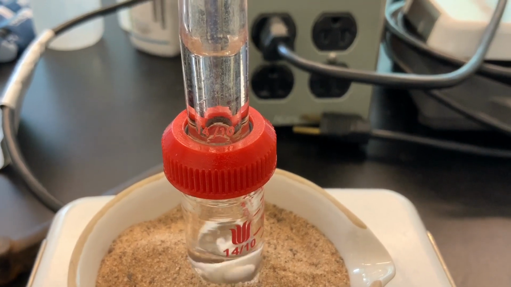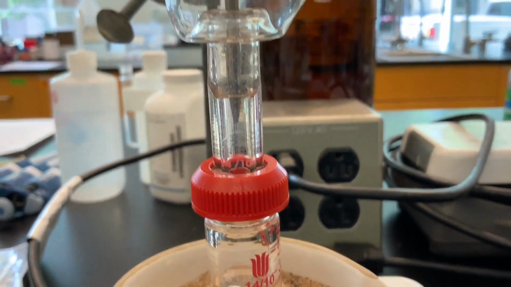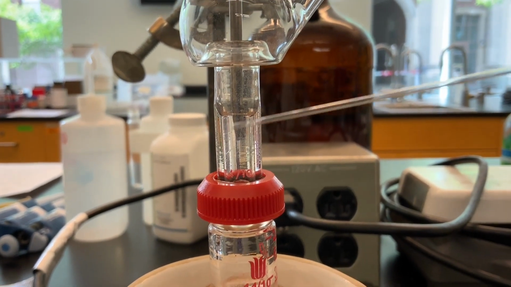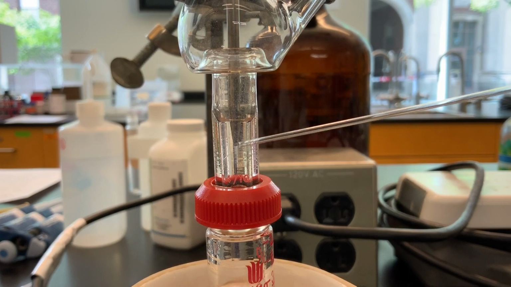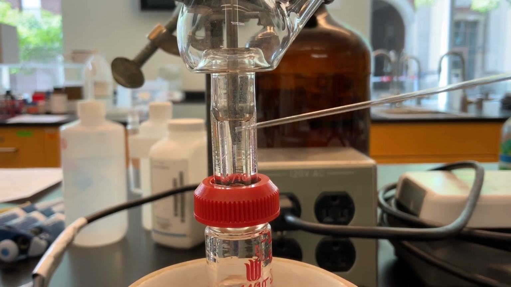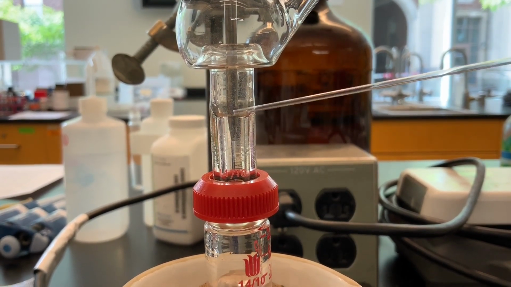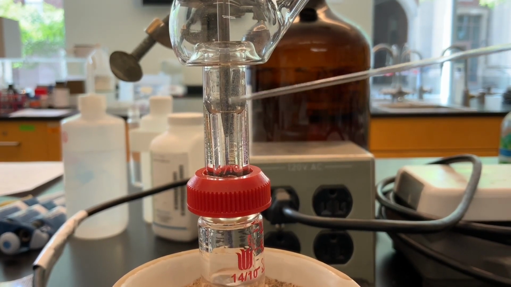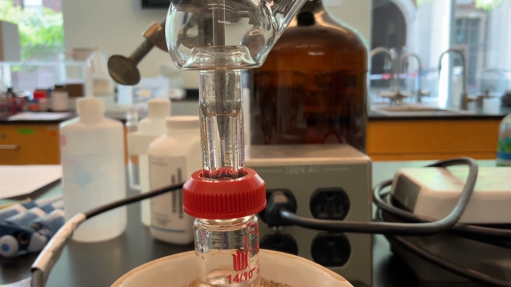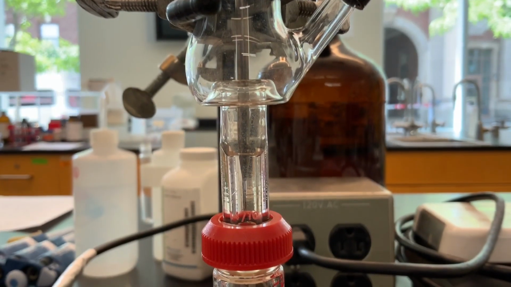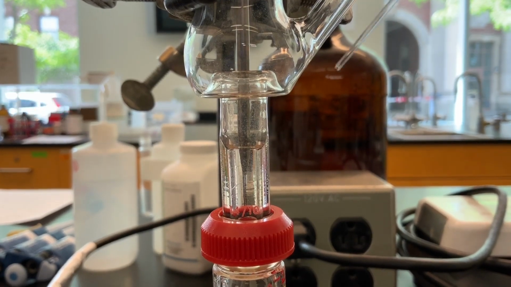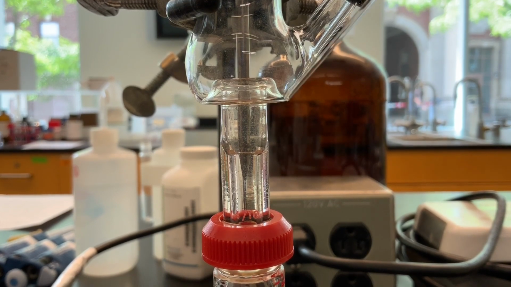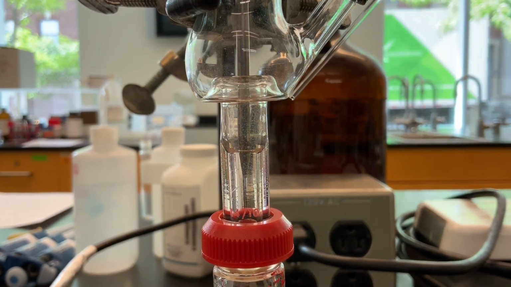But once again, our thermometer probe right here, right down in the throat of the stillhead, once the vapors climb to that region, it will start condensing on the probe itself, and that's when we're going to start measuring. We'll be able to tell the boiling point of the vapors, and then finally, once it starts to reach the well of the stillhead, that's when we're going to start recording the range of our boiling point.